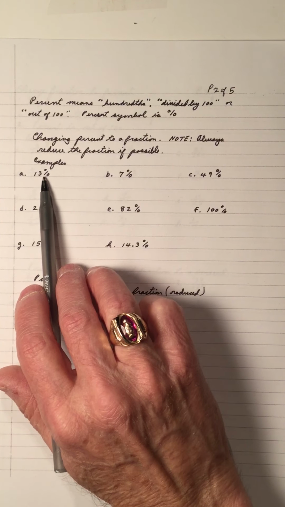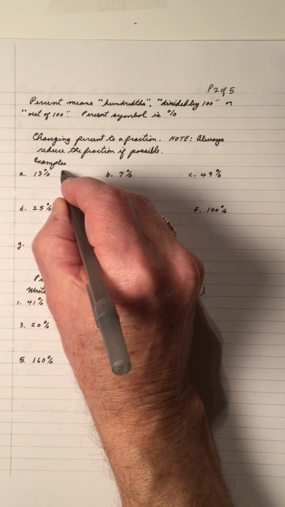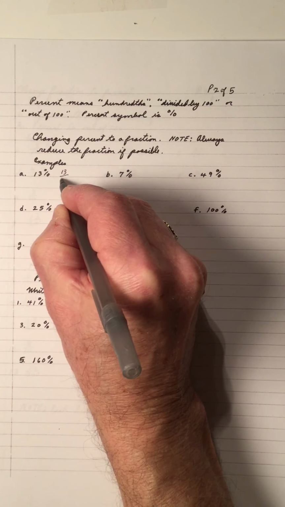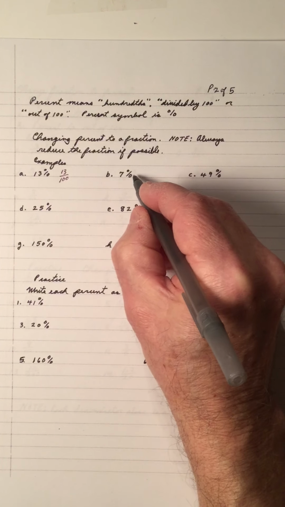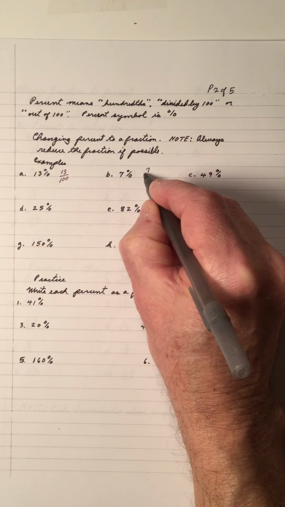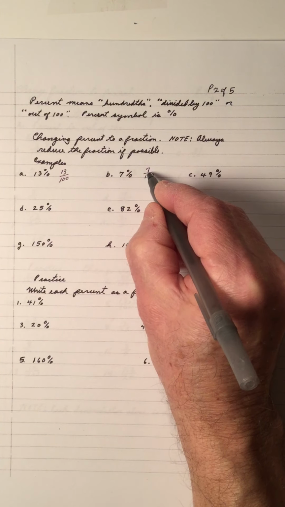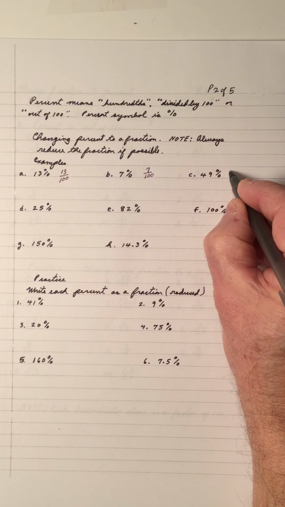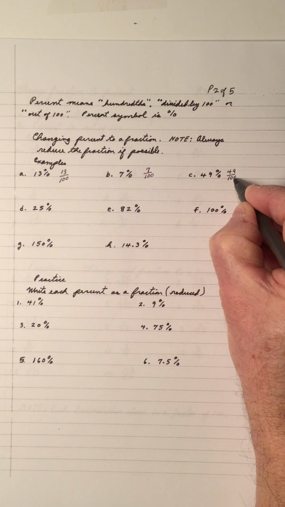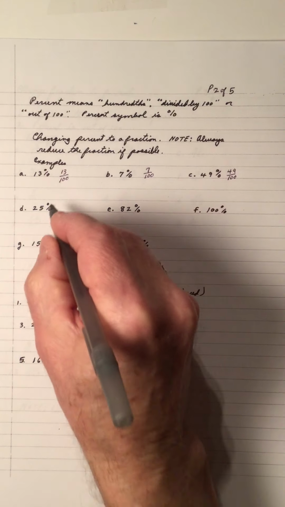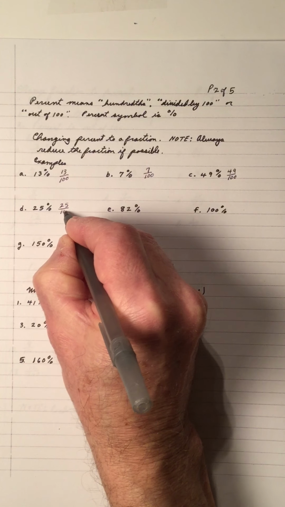So 13%, percent means hundreds out of 100, so it's 13 over 100. 13 is prime, can't reduce. 7% is 7 out of 100. 7 is prime, can't reduce. 49% is 49 over 100. 49 can't reduce.